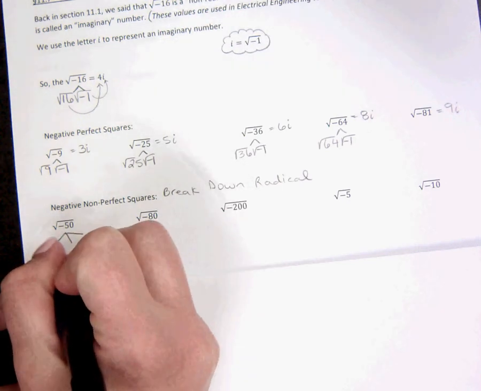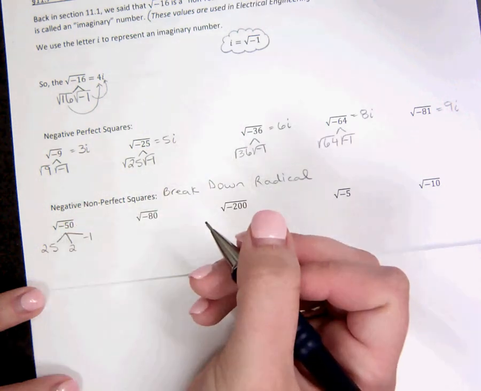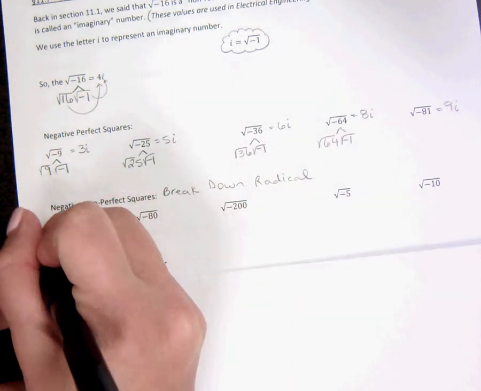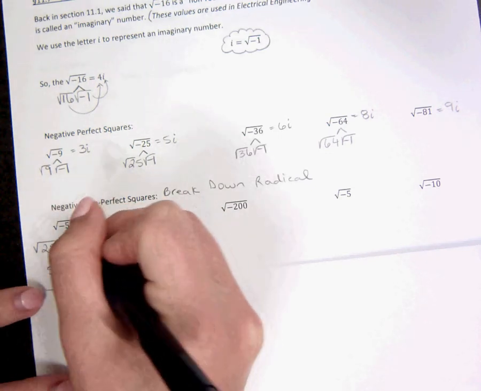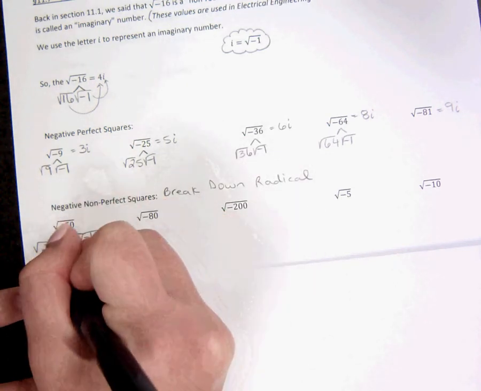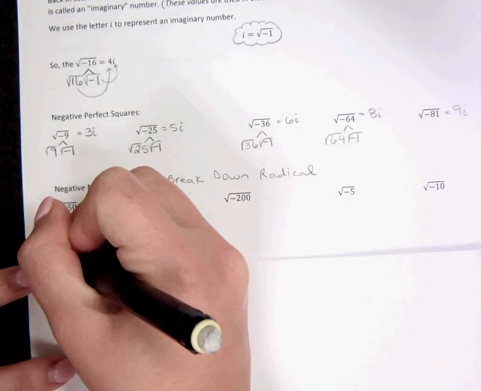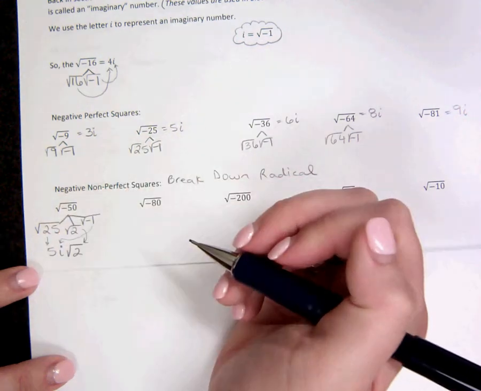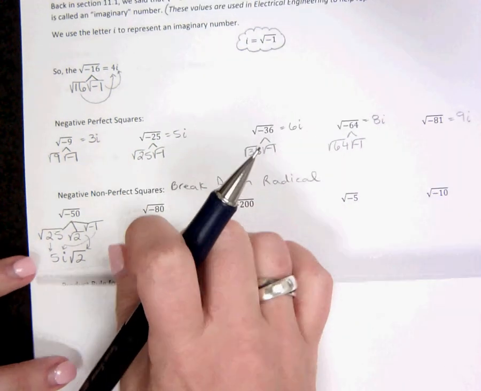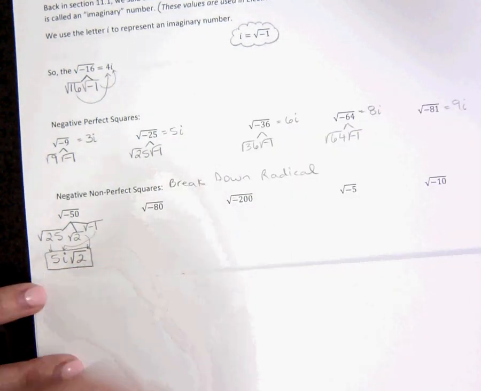So your perfect square would be 25, the factor it multiplies with is 2, and then negative 1. The square root of 25 is 5, the square root of 2 stays the square root of 2, and the square root of negative 1 is i. So the order will be the perfect square, the imaginary number, and then the leftover radical. Remember, we always put radicals last. So that would be 5i radical 2.